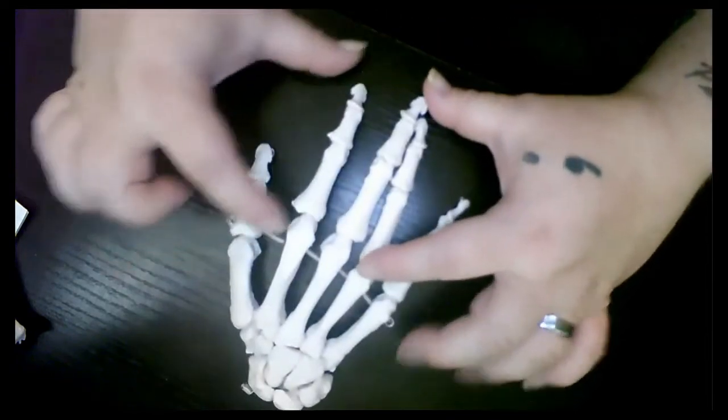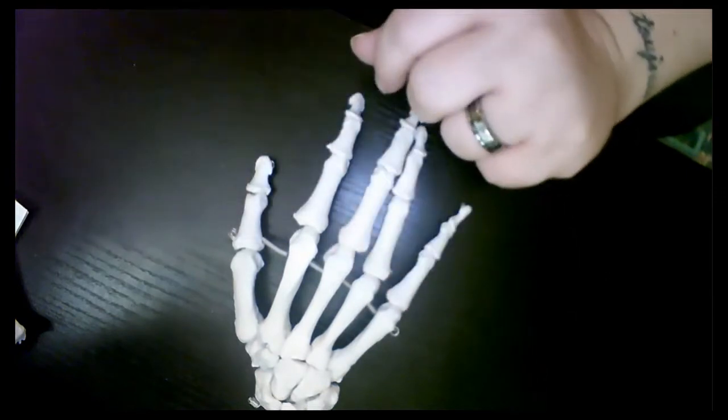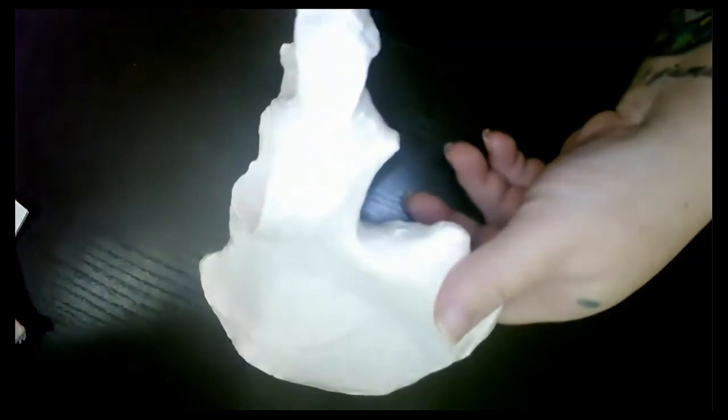And the phalanges are these top portions, or your fingers. Now let's start looking at the lower portion. You have your hip bone, which is this right here.